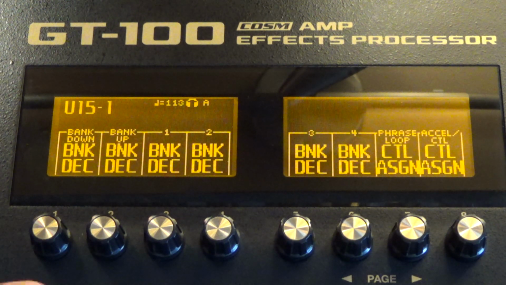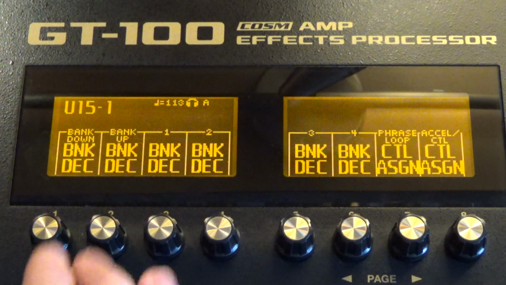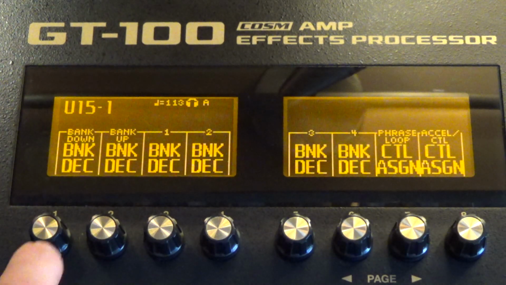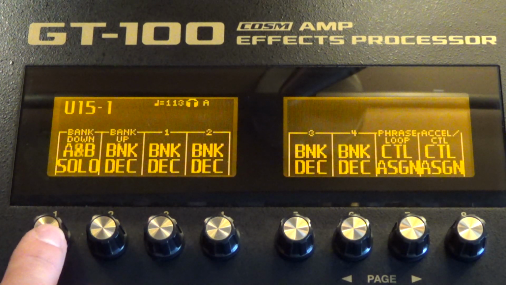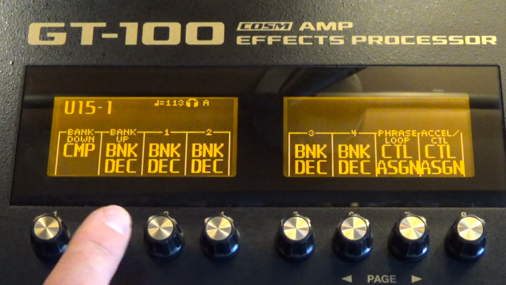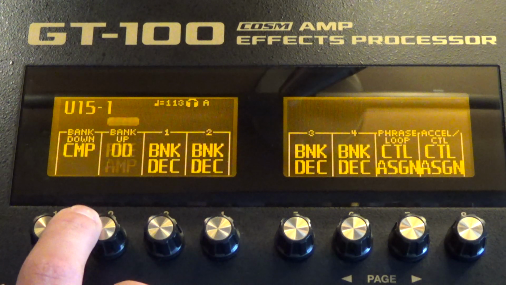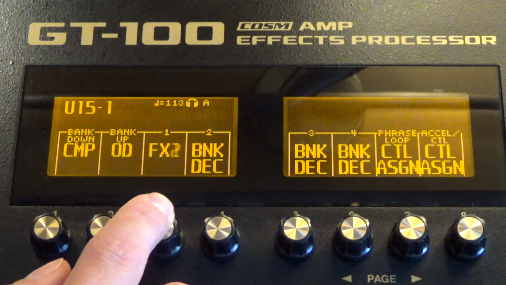And a last thing here, maybe, let's say that you're kind of old school and you like to have your things lined up in the order that you would on a pedal board. You could go back here and see, okay, on a normal pedal board I would have my compressor first. From there I would have my overdrive, and then I would have my preamp.